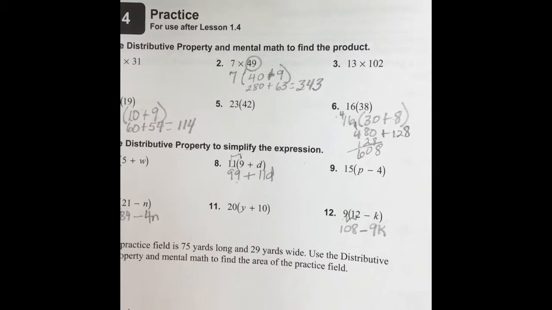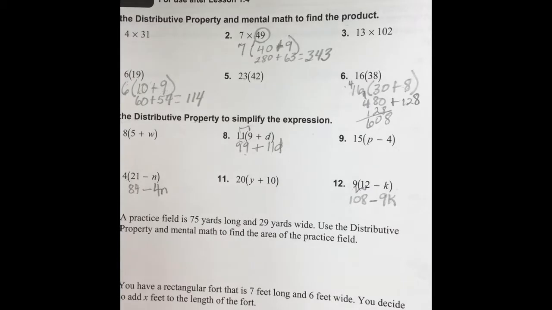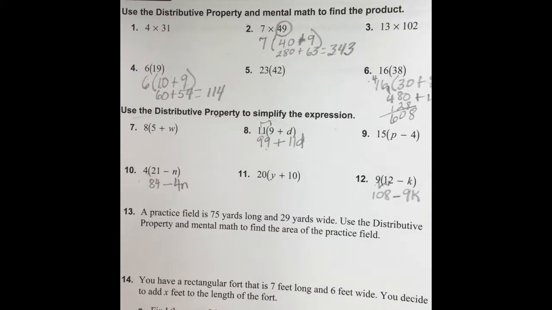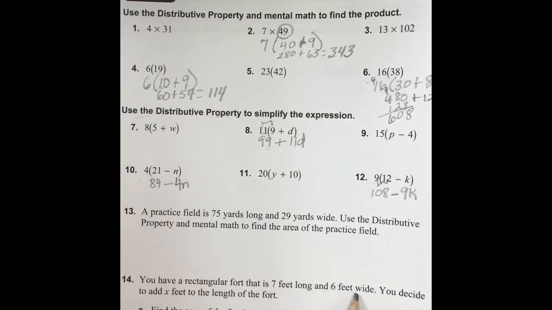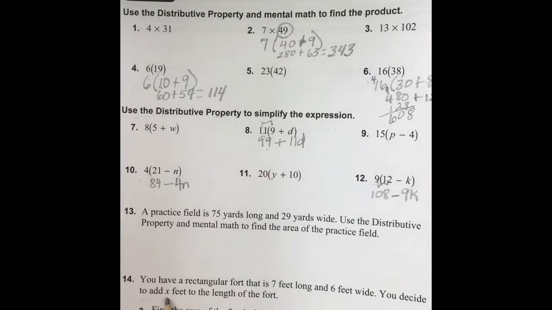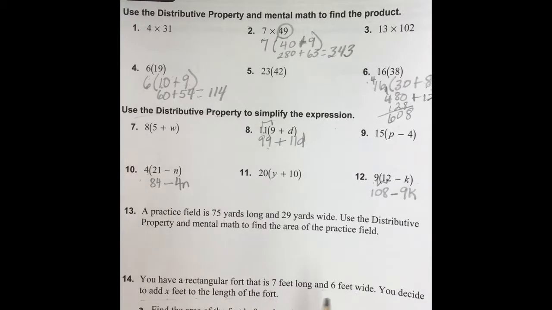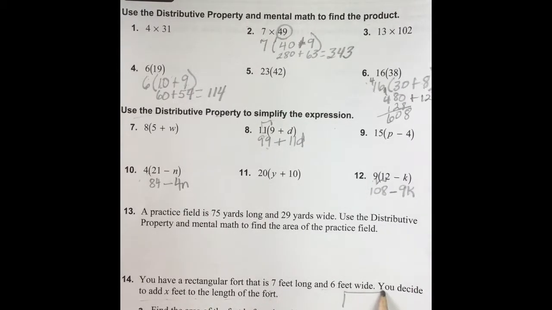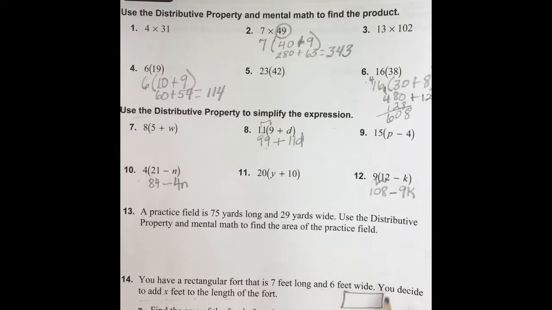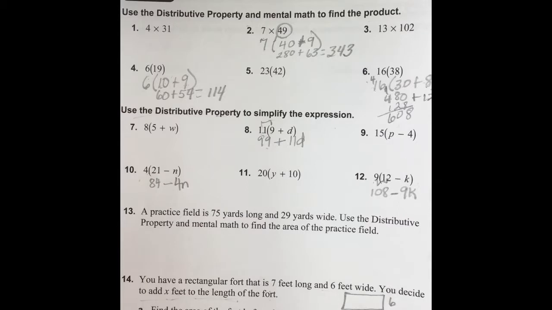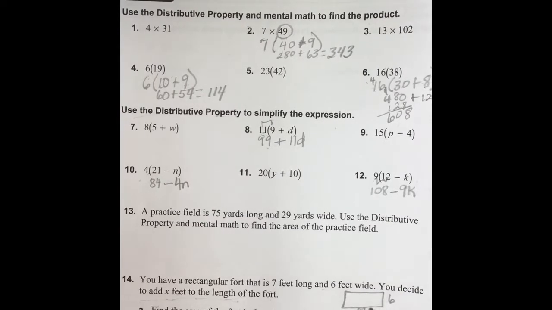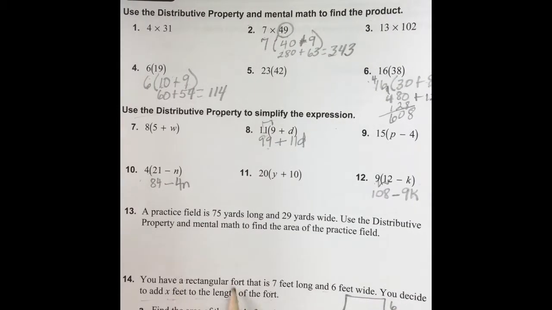Let's take a look at number 14 rather. Number 14 reads, you have a rectangle fort that is 7 feet long and 6 feet wide. You decide to add x feet to the length of the fort. So let's draw that out, okay? 7 long, 6 wide, rectangle fort. And then it says you decide to add x feet to the length, okay? If this is long, that's the length, so we're going to add x to that, okay? That's the way this reads, okay?